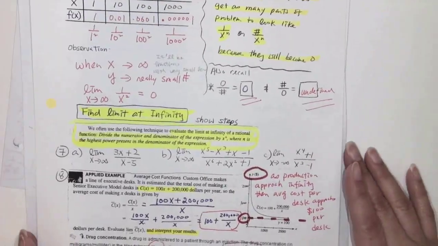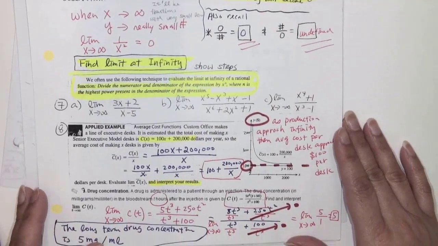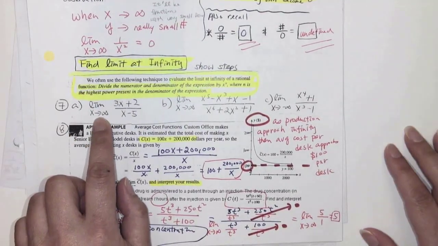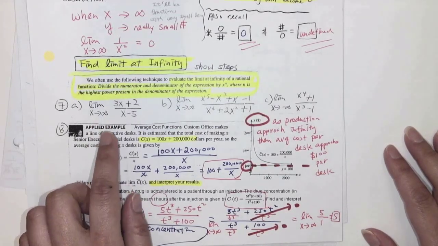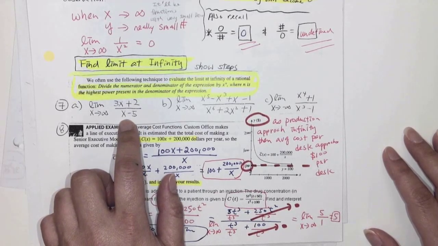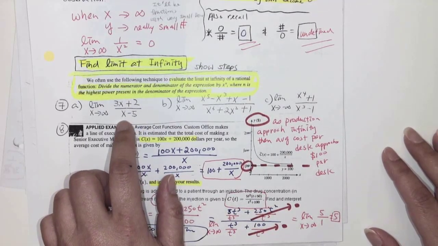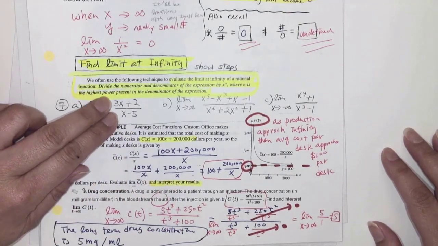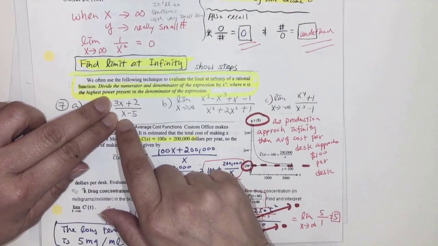In addition to that, we also did some of the limits as x approaches infinity without a graph. The strategy is you need to divide top and bottom, each term, by x raised to the highest power from the bottom part. So like this one, we probably need to divide by x to the first power, right?